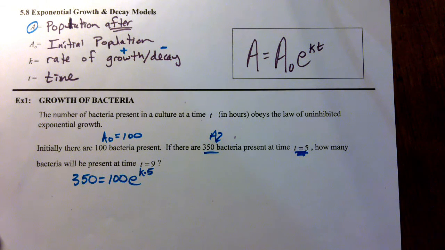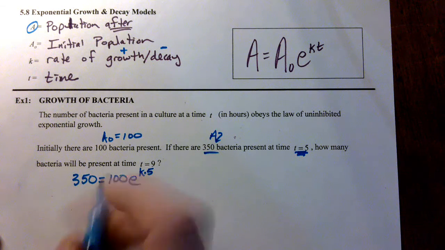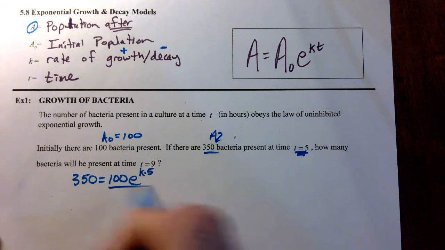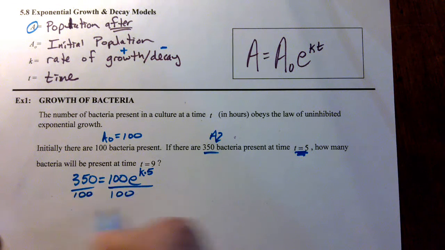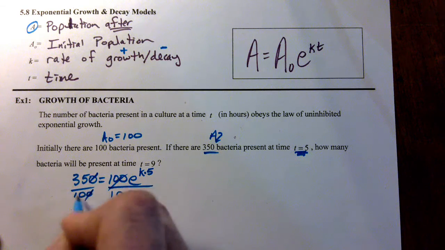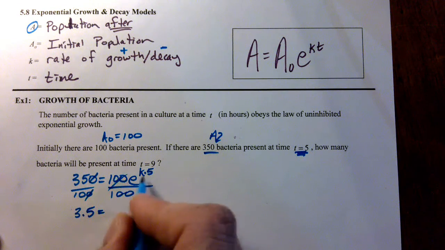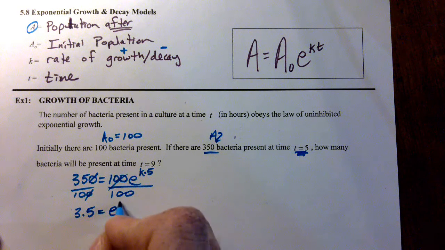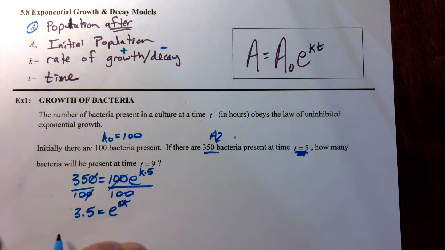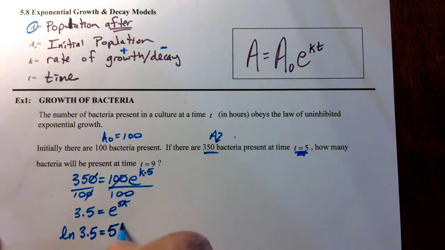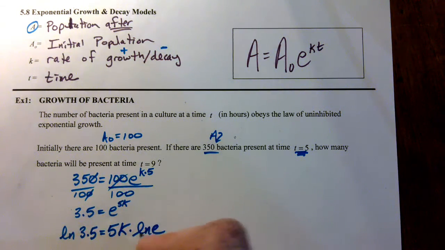Which is obviously growth here because it's bacteria and it's growing. Now, please note that we still divide both sides by 100, just like before, right? When we did these problems. So we have 3.5 equals what? Not K times 5, we have e to the 5K, right? So then we have natural log of 3.5 equals 5K times the natural log of e, all right? And then once again, boom, this is 1. So all we have left is a 5K, all right?